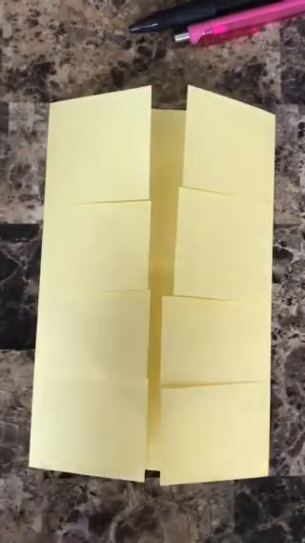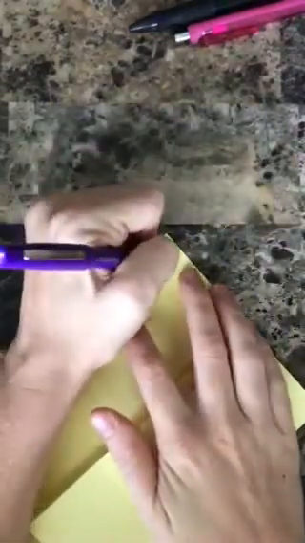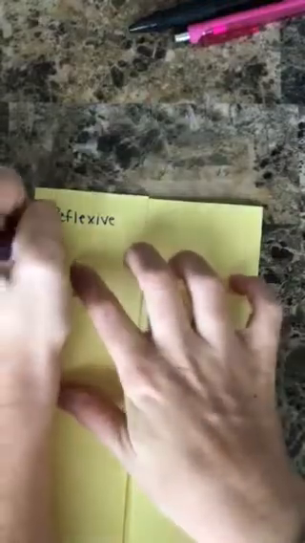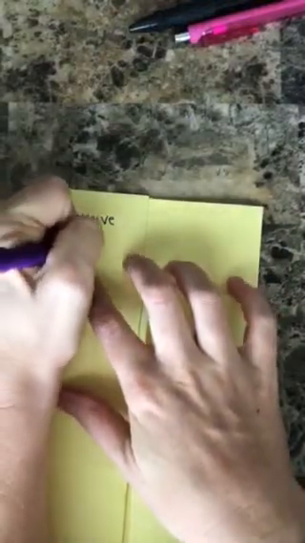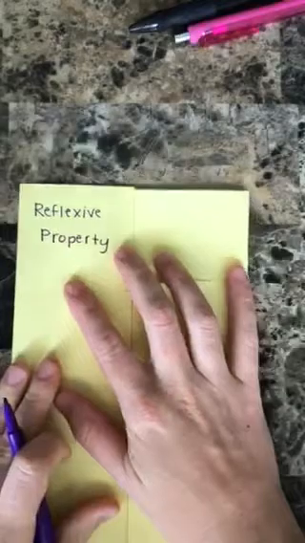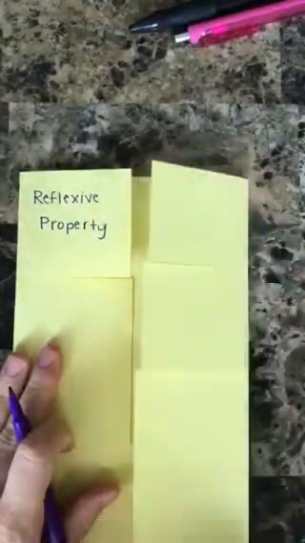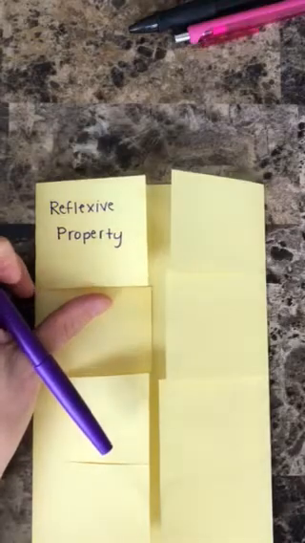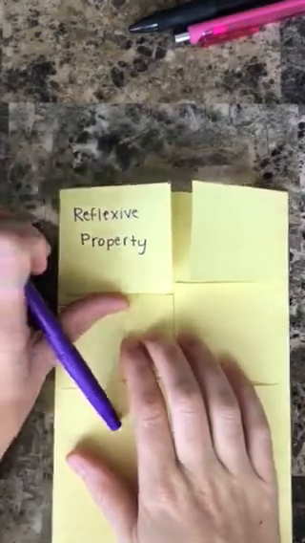Okay, so here's what we're going to do. The first property that we're going to start with is the reflexive property. So I'm going to write this down on the top left up here. You may need to pause this video in order to keep up with the writing, but you see how it's going to work. So your reflexive property, I like to think of that as sort of like a reflection.